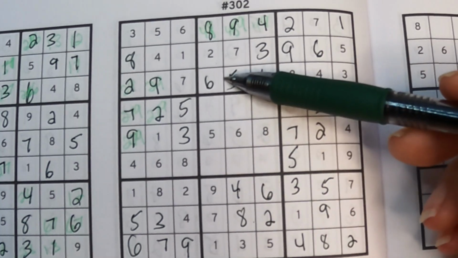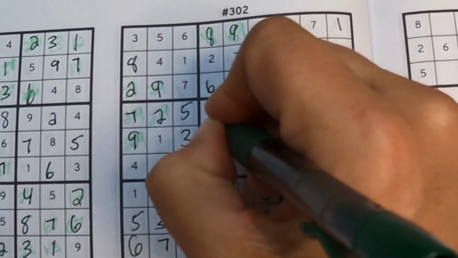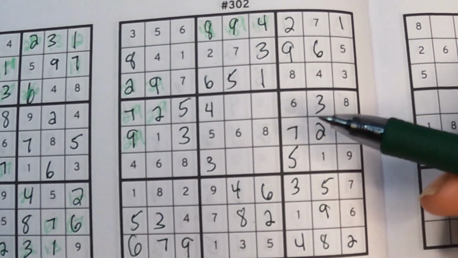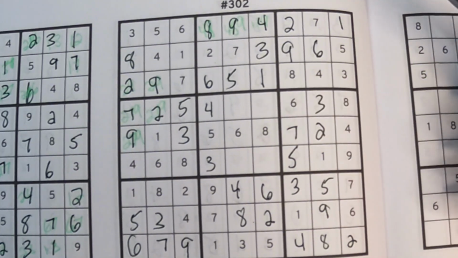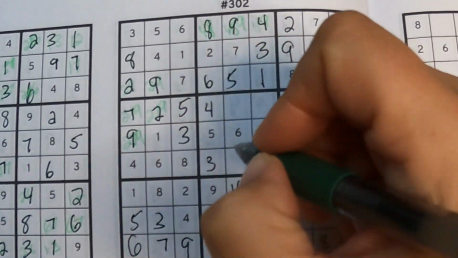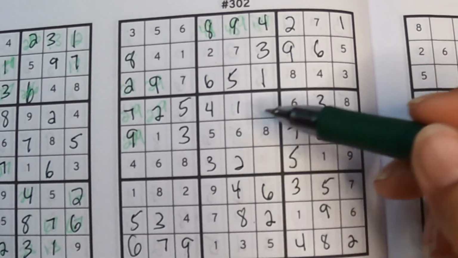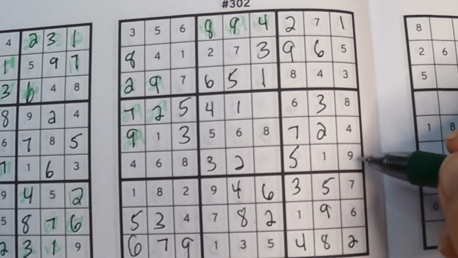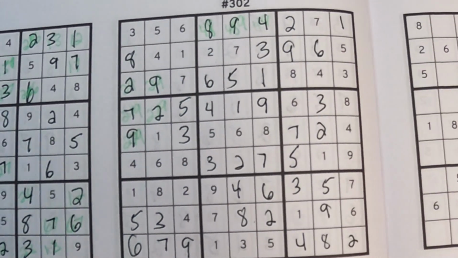For this column now, we're missing 3 and 4. We've got a 3 here, so 4, 3. For this column, we're missing 1 and 2. We've got a 1 here, so 2, 1. And to finish out this box, we're missing 7 and 9. We've got a 9 here, so 7 and 9.